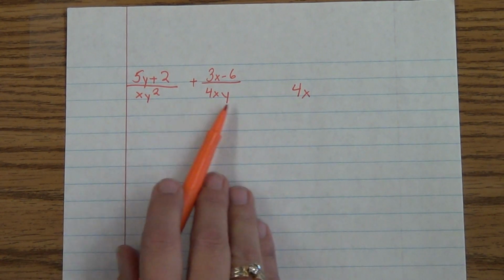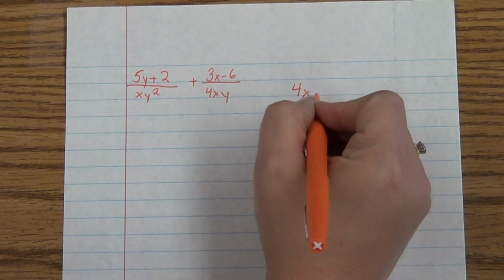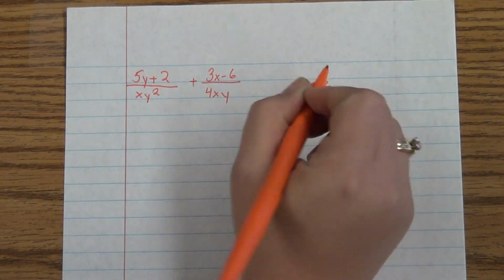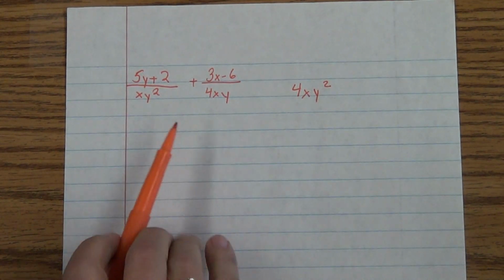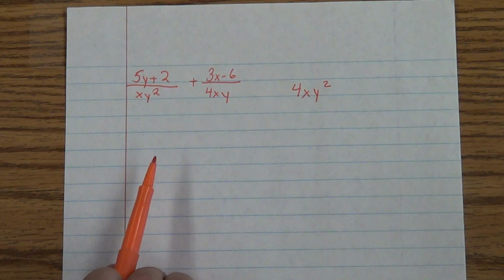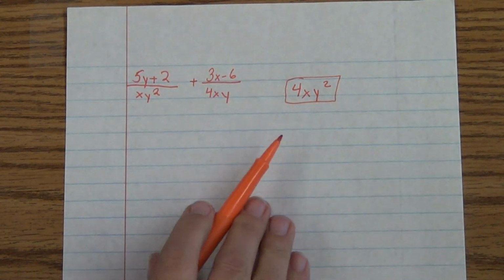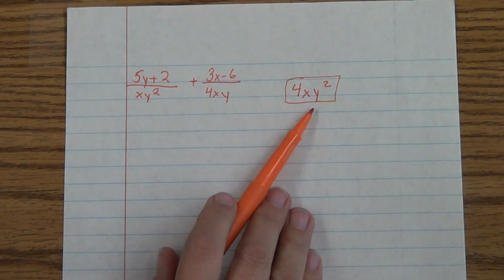When you're making common denominators, you can't get smaller. You can either stay the same or you can get bigger. So we're going to use y squared here because I can't turn the y squared into a y, but I can turn the y into a y squared. So here's my common denominator. That's step number 2, to figure out what your common denominator is going to be.